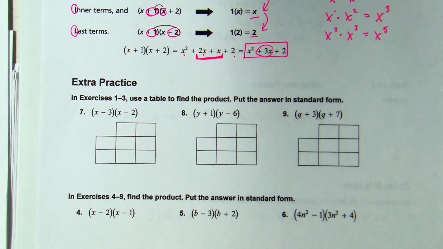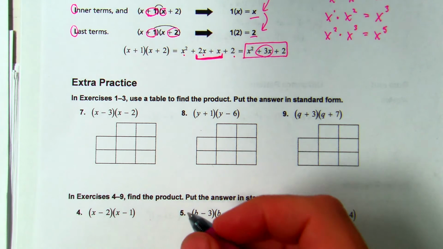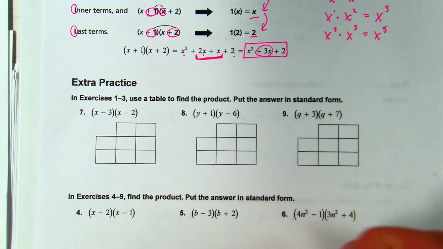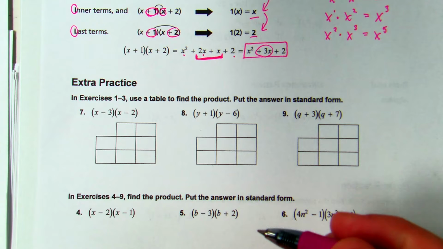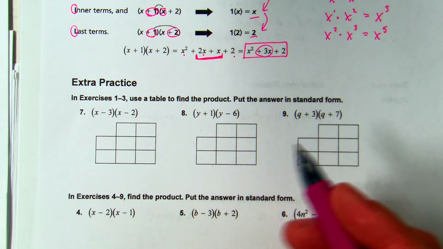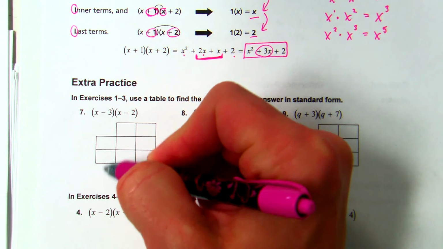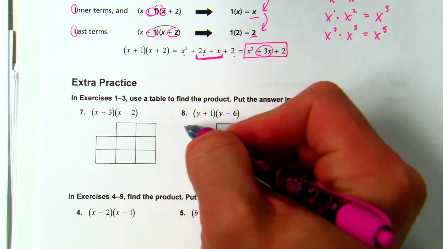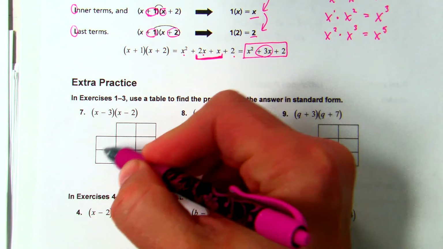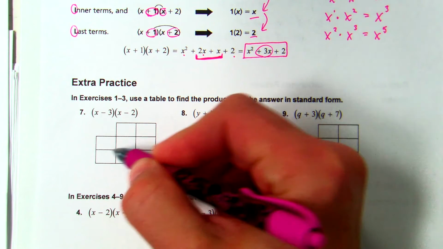Another way you could look at this multiplication process, you could use a table, or kind of a little box method here, and you could put your terms in a table just like you would see in a multiplication table, where you have terms going down this side and terms going this way, and you just multiply each term across wherever they intersect.